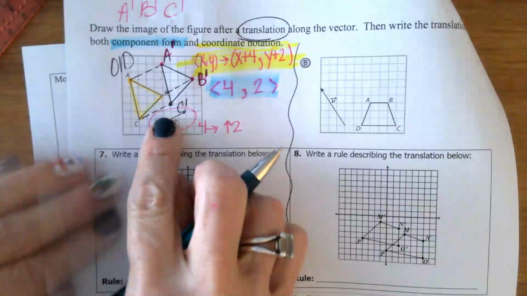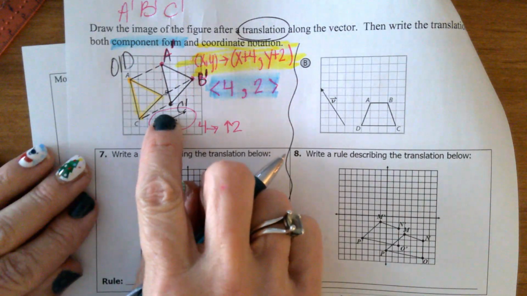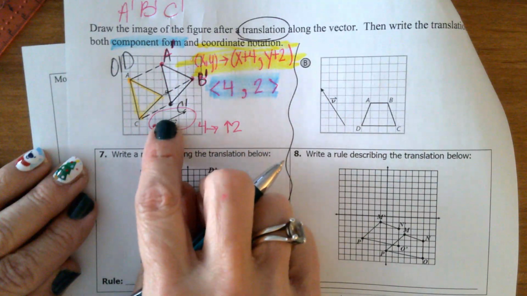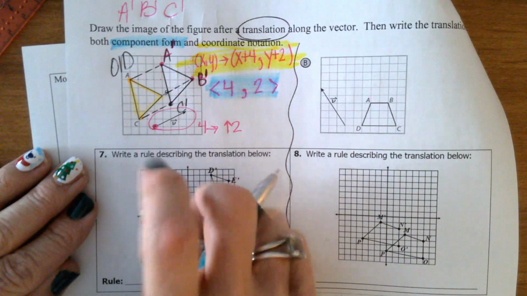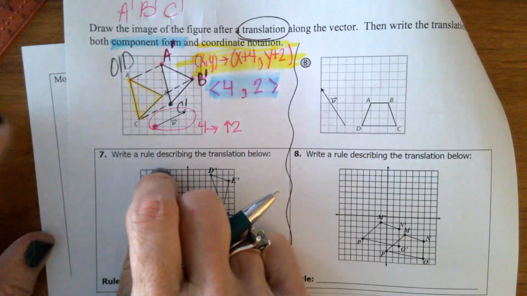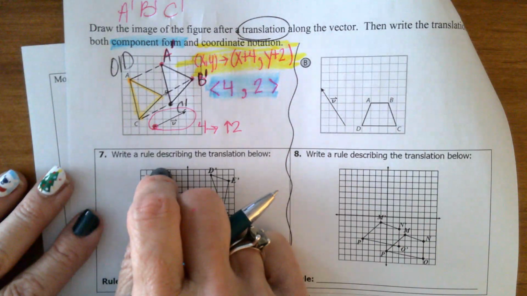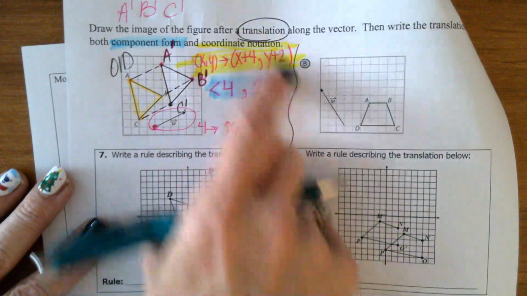And then here, some more little footprints to go from C to C prime. So I want you to think of those dashed lines like footprints, like you were going hiking, leaving your footprints in the dirt. Okay, so you might have to do that.